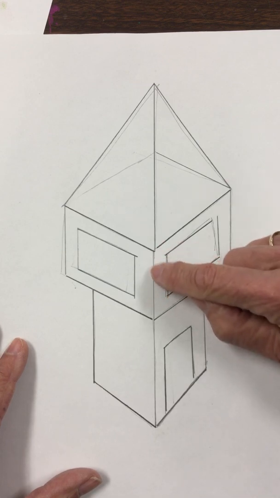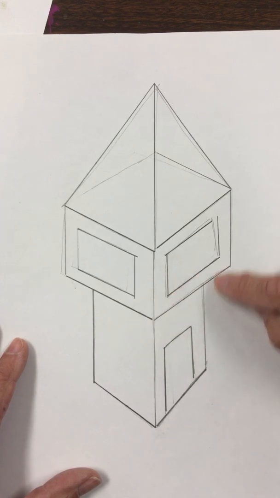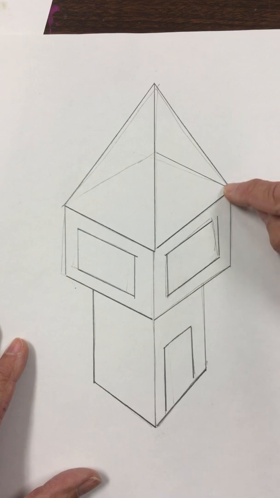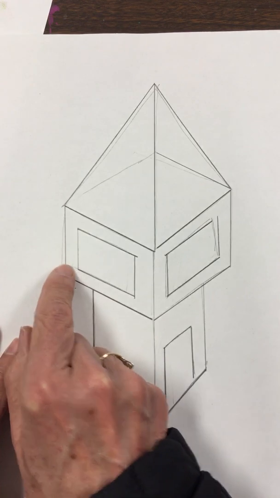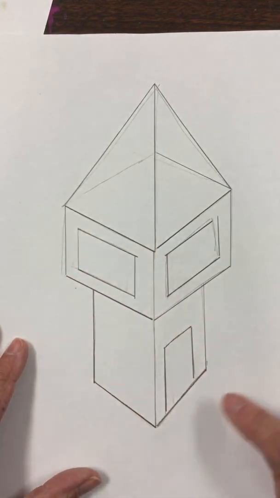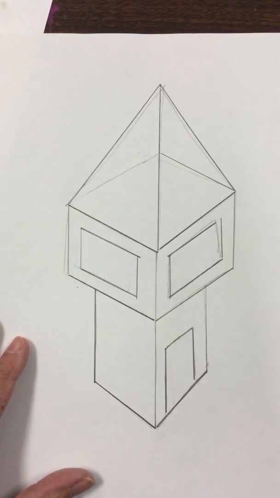This line is parallel to this line. And this line is parallel to this line. Everything must be parallel. Notice even the door. You have to follow the lines.